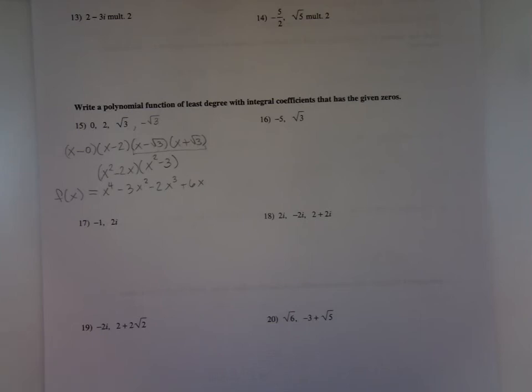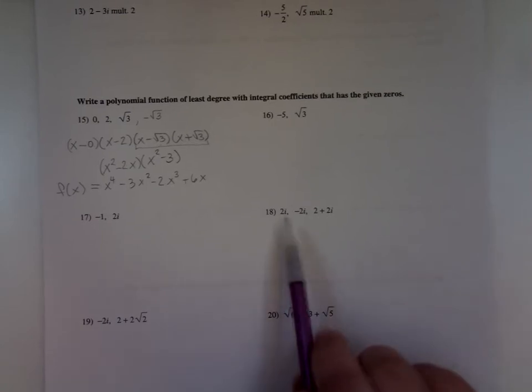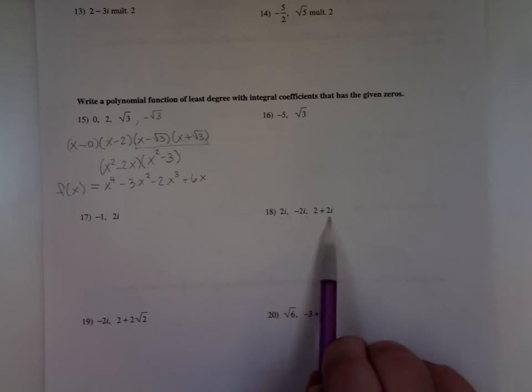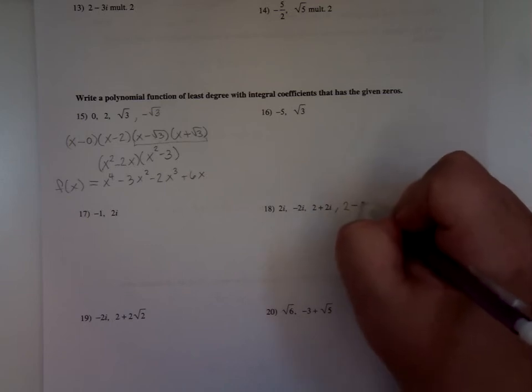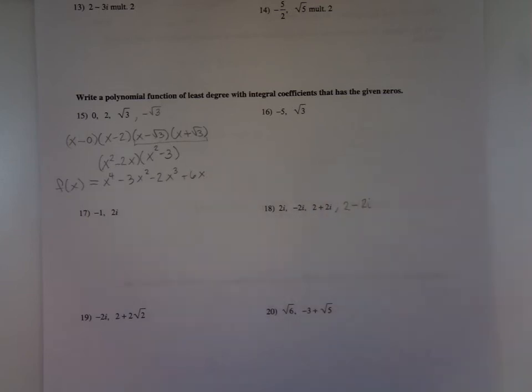Okay, so let's do one with some imaginary solutions. So let's look at 18. We've got 2i, minus 2i, that's good, that's a conjugate pair. We've got 2 plus 2i, so we're also going to need 2 minus 2i. Okay, so what have we got here for factors?